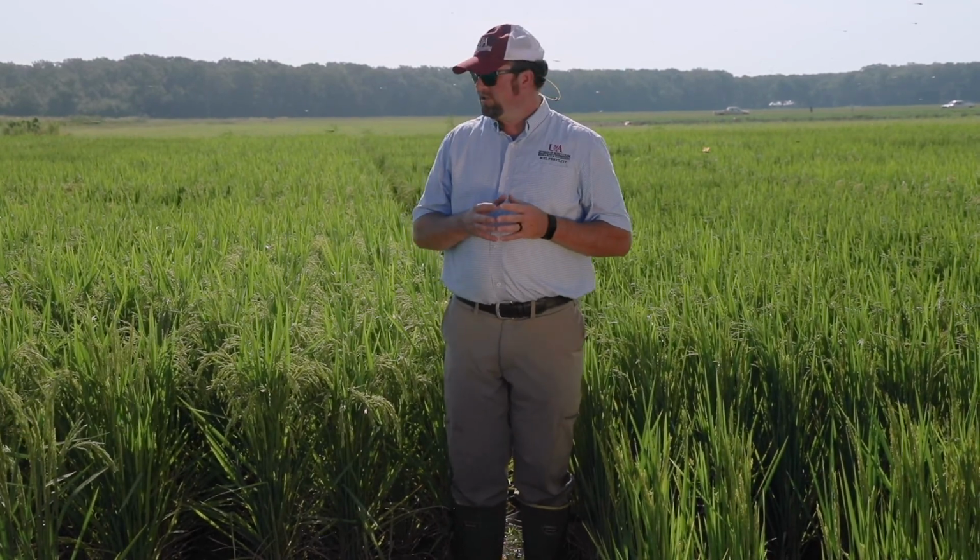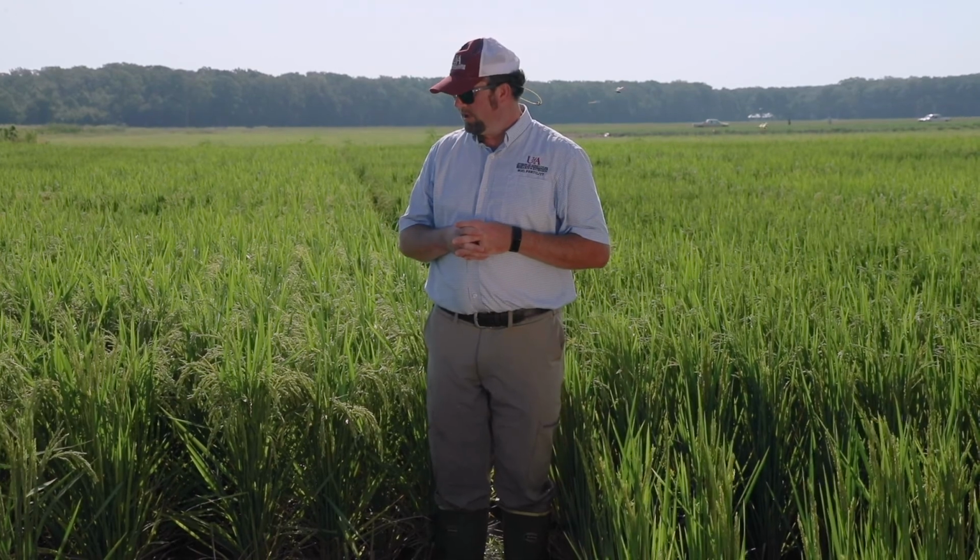Some of our research has indicated a couple of different things that boot nitrogen application does. One of the biggest things that we found is that boot nitrogen application, kind of regardless of your pre-flood nitrogen rate, increases yield. The second thing that we found with that boot nitrogen application is that it increases milling. So two very important things when we're talking about yield as well as profitability.